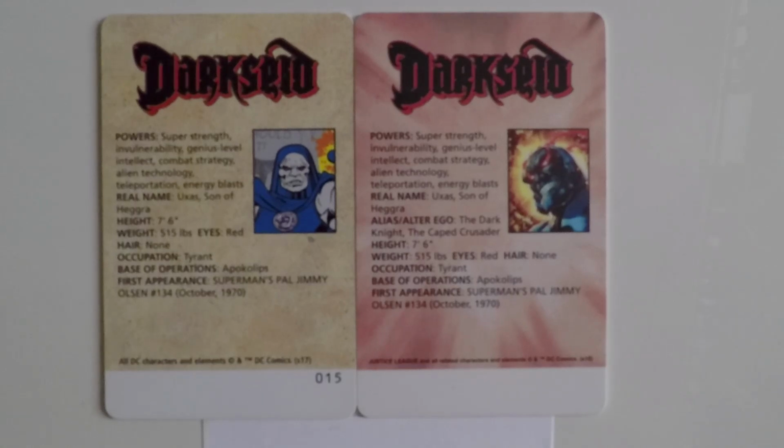He has no hair. He's a tyrant as an occupation. And he has red eyes. Ooh, scary. He's from Apokolips. And his first appearance was in Superman's Pal Jimmy Olsen, number 134. That's actually a comic I have never heard of before. I'm not ashamed to say that. So that's Darkseid, the rarest card in every set.